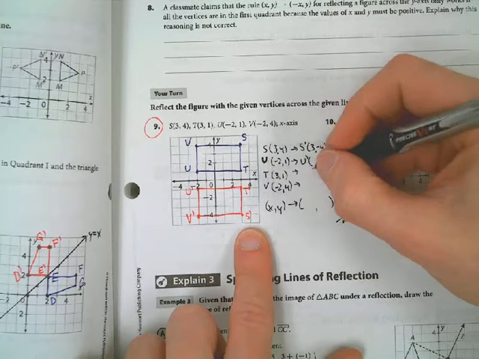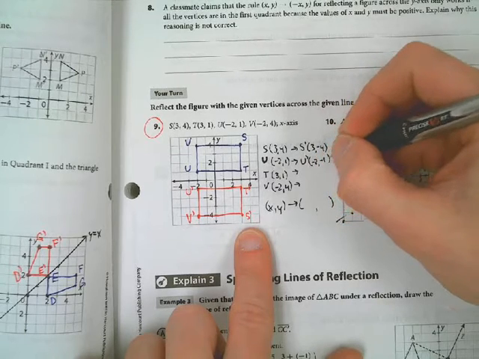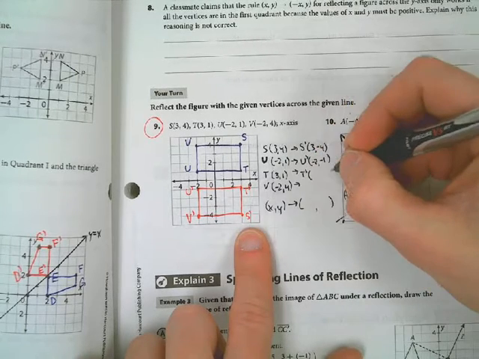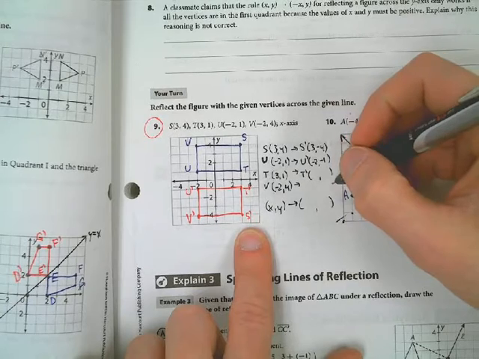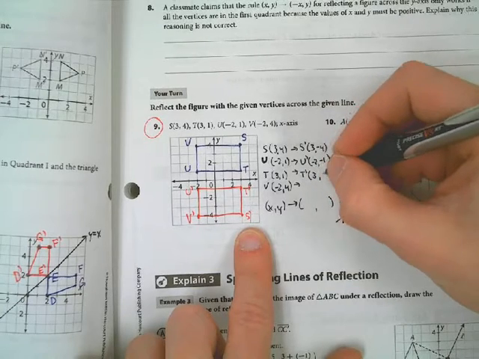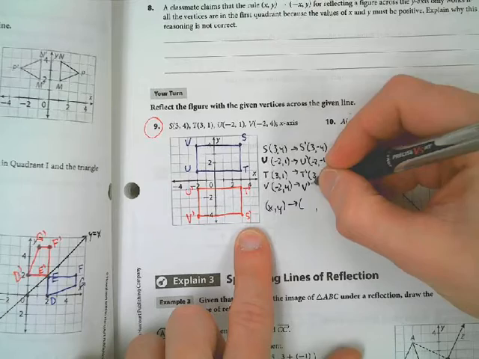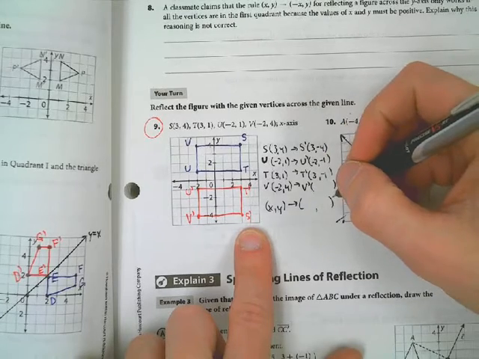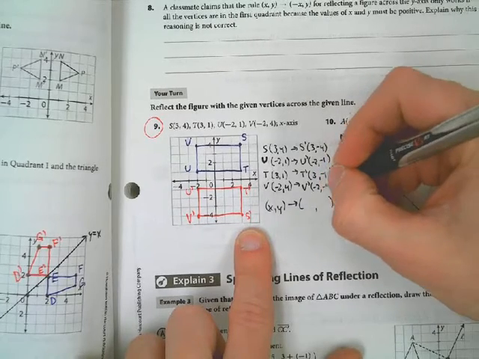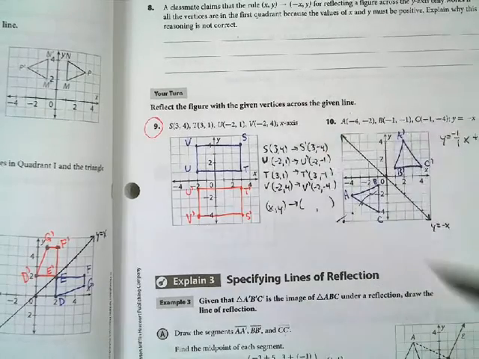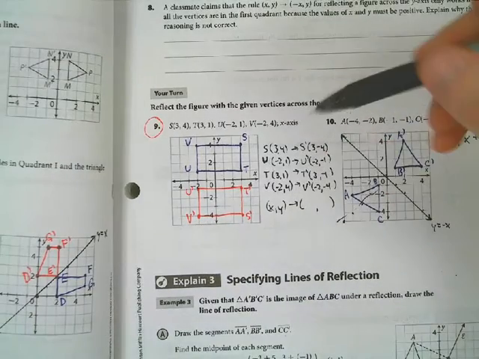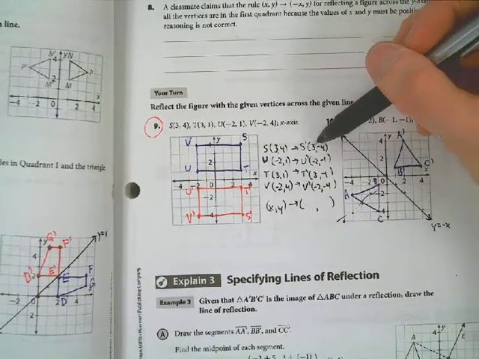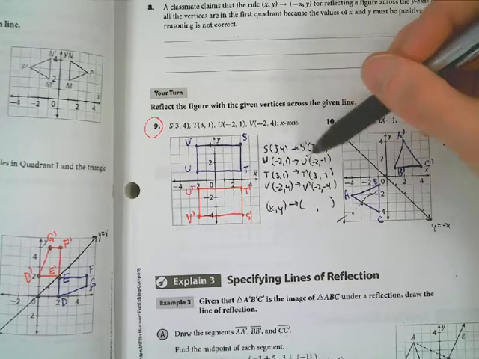T prime became the point 3, -1. And V prime became the point -2, -4. All right, so take a look at that. 3, 4 became 3, -4. -2, 1 became -2, -1. 3, 1 became 3, -1. -2, 4 became -2, -4.